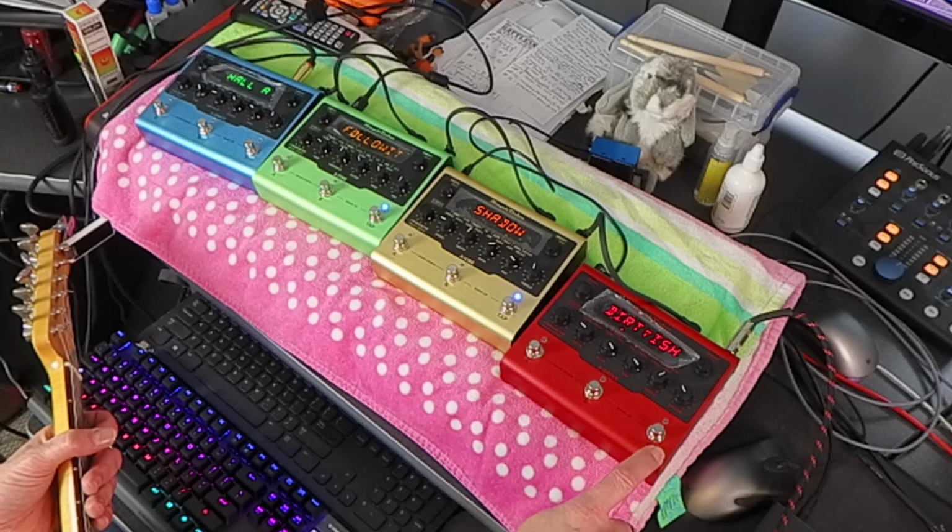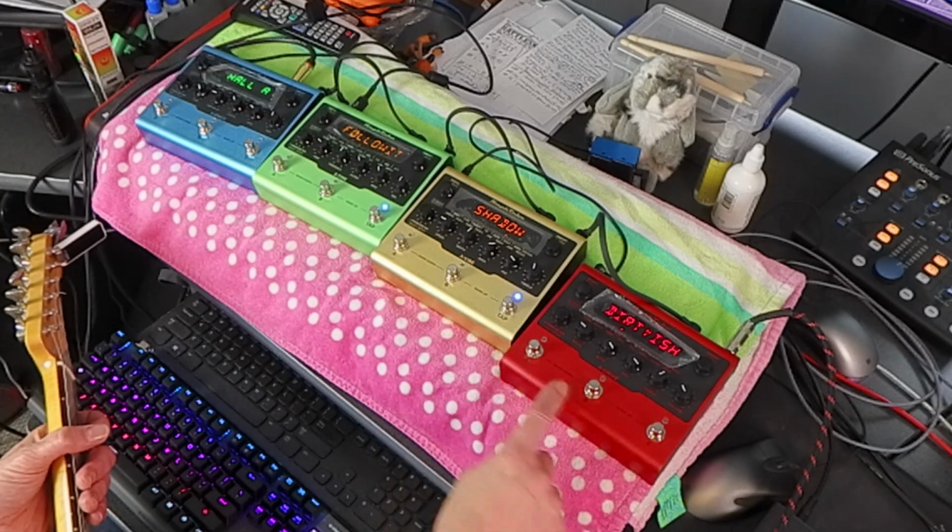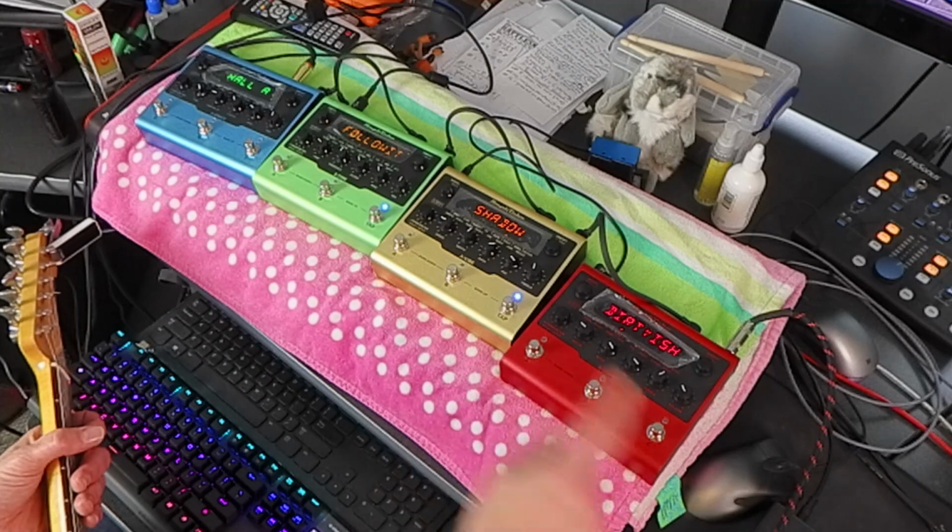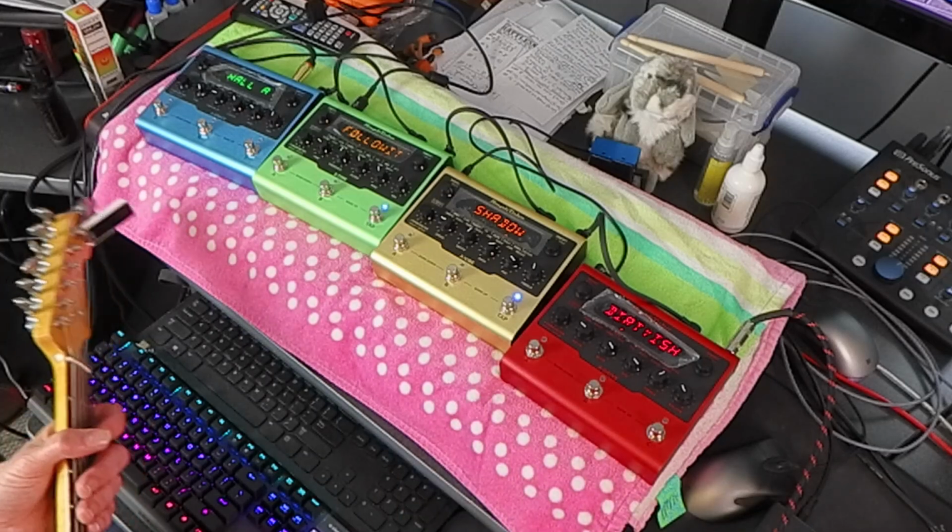So I've spent several hours with all 4 of these and created some presets that I like. They're very simple to use. For instance, on the X Drive, you have A, B, and C per bank. So I have 3 presets on the first bank, and so on.